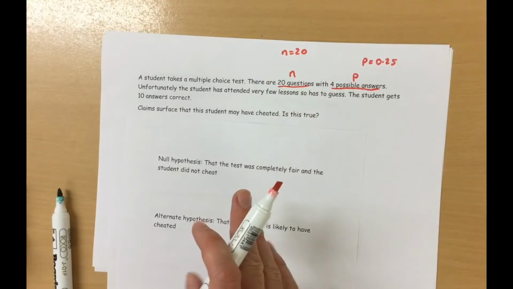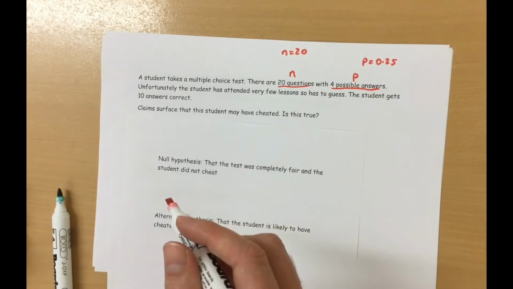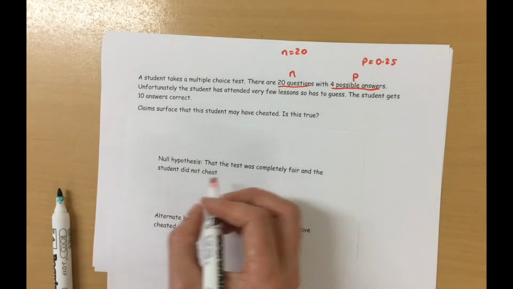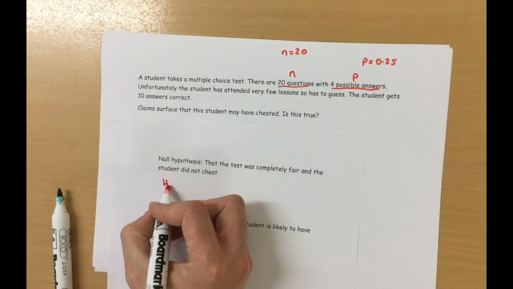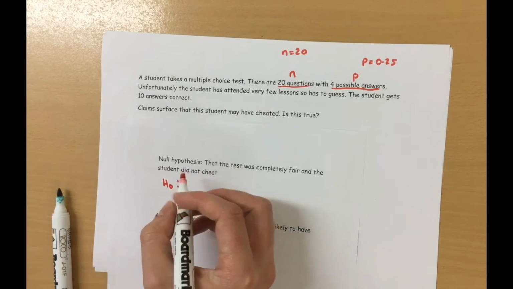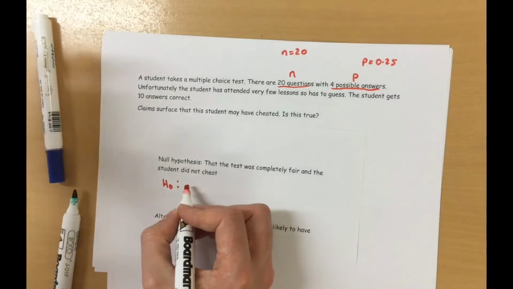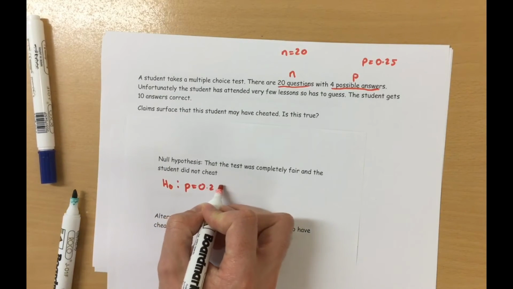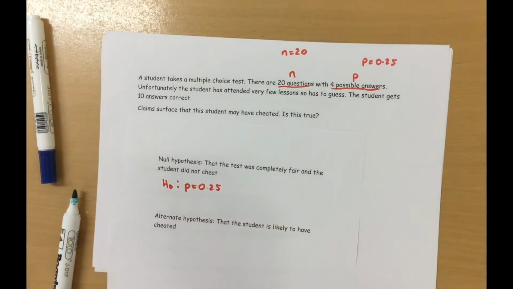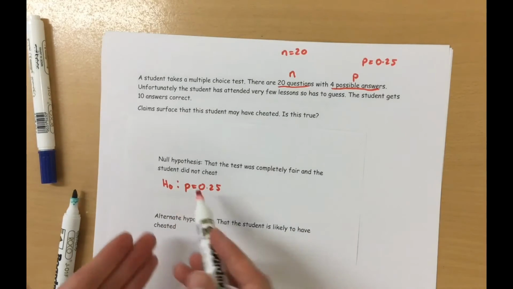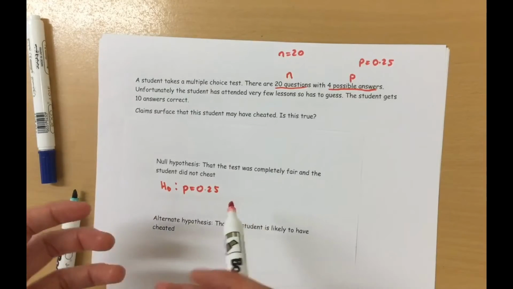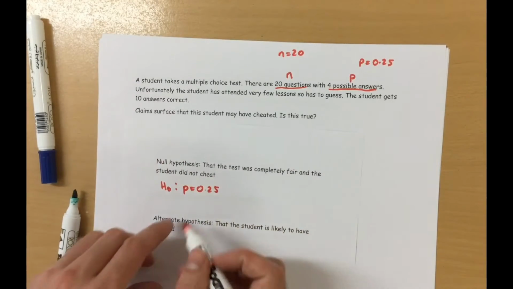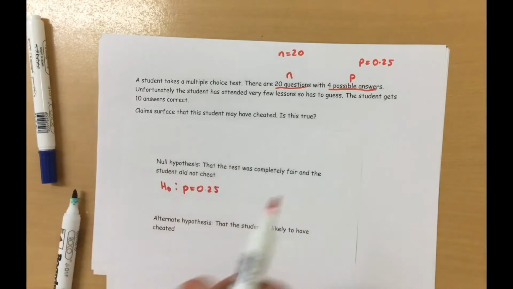So in that scenario, we can assume that H0, the null hypothesis, is that the chance of them getting any one question right is exactly 0.25. You might think, how is that a hypothesis? We just write the numerical version of this: that we're assuming that they didn't cheat is a 0.25 chance of any one answer being correct.